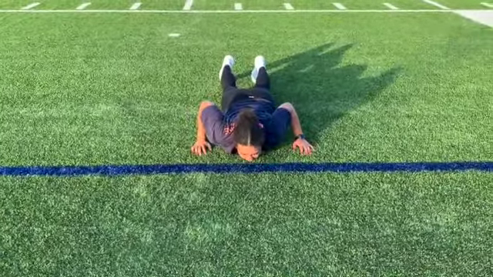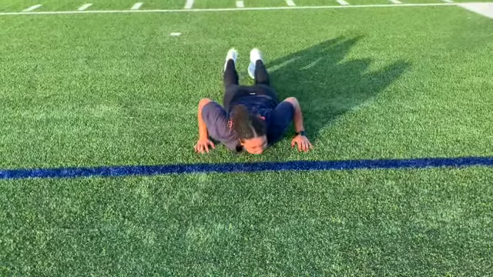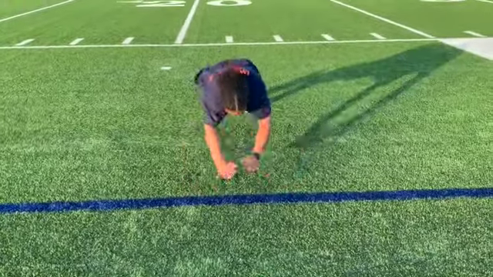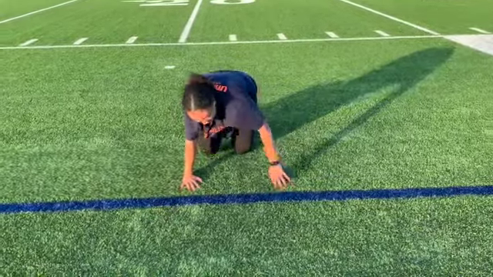So I'm going to get up and I'm going to try to do a couple more. To be honest, I didn't think I'd be able to do this because I'm not very strong in my upper body, but I was surprising myself and I did it. So this is a great exercise.